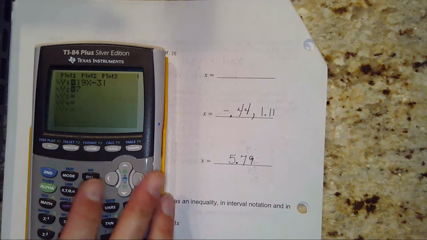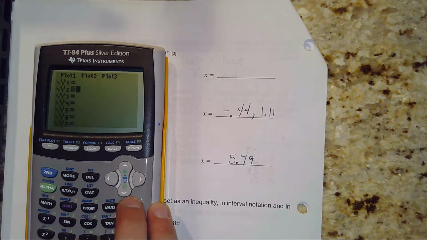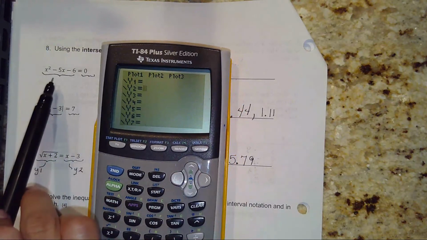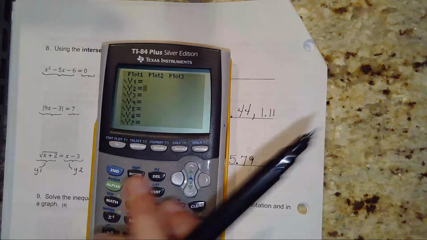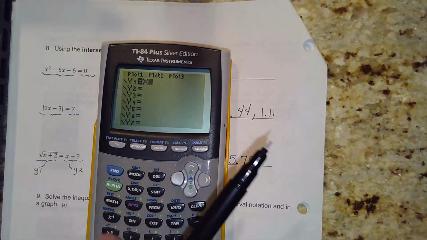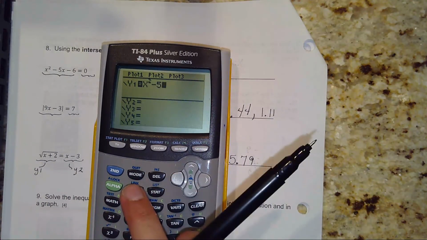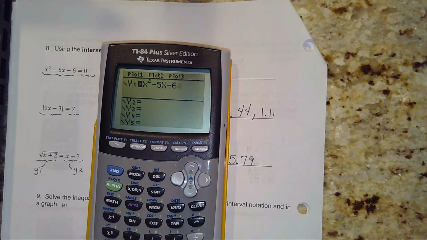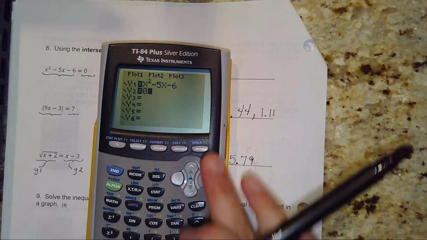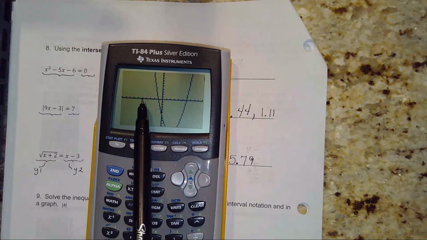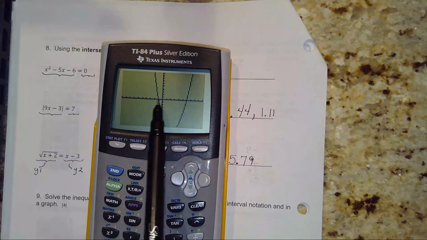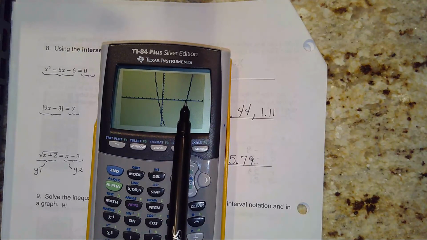Okay, let's try one more. So for this, put this into y1, this into y2, and then I'm going to get you started on it, and then I want you to finish it off. When you hit graph, here's x squared. You can't see x equals 0 being drawn, but it is because it's the axes right there. So you're going to use intersect to find that point of intersection and that point of intersection.